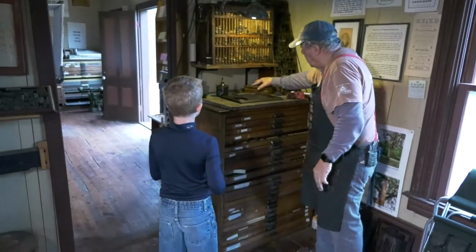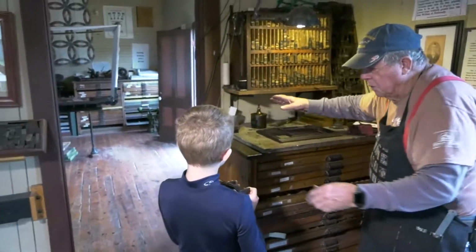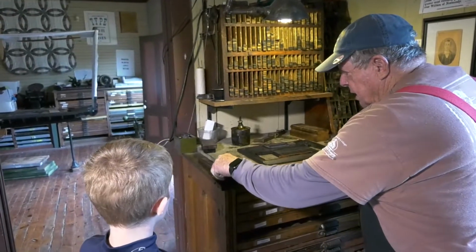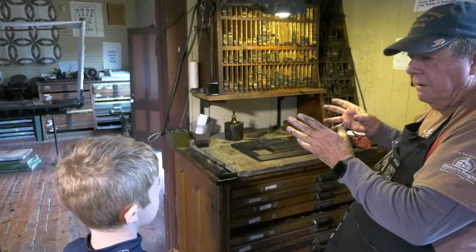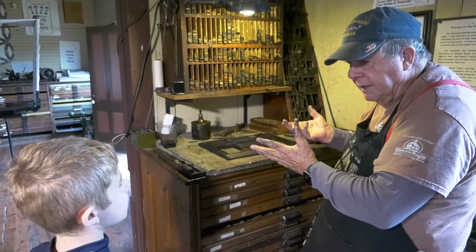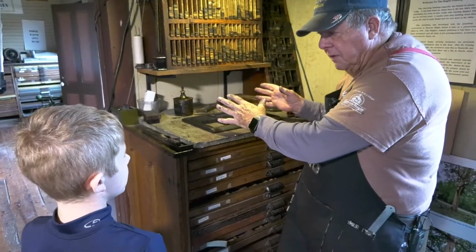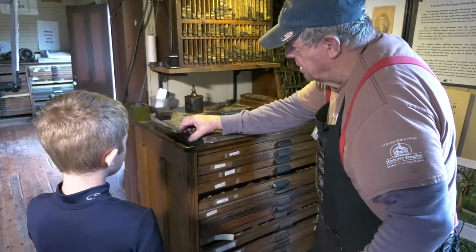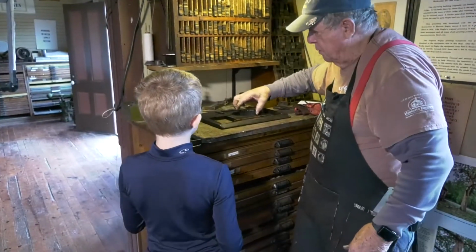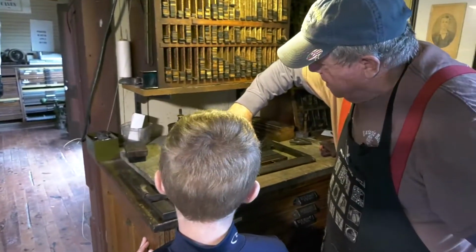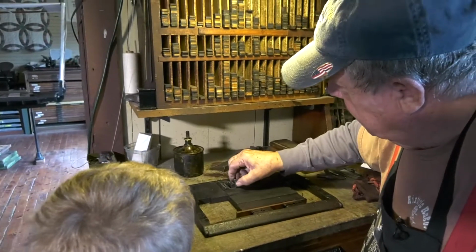We call this a composing table, okay? Why do we call it a composing table? Because you're actually going to envision what you want to print, and you're going to compose it on this table. So we've got your type here. We'll take your type, we'll set it right in here. Okay, like this.